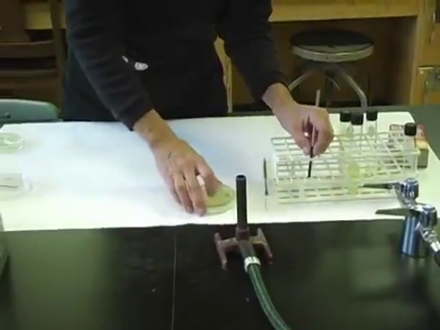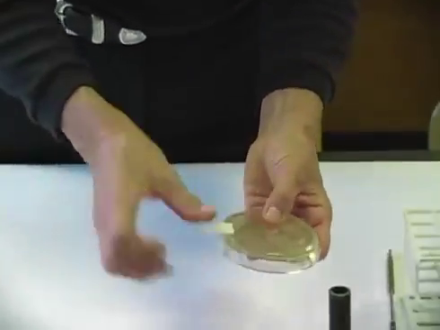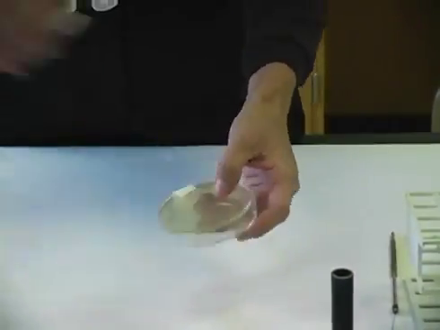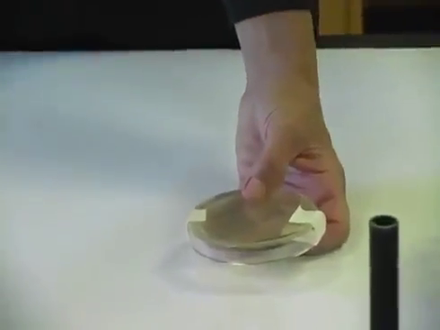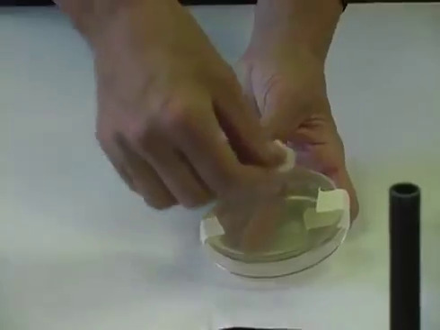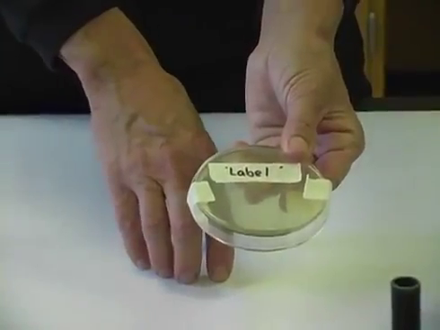I'll tape my petri dish, the lid to the bottom. I'll make sure that my label goes on the bottom of the plate, and I will then place my plate inverted or upside down in the incubator.